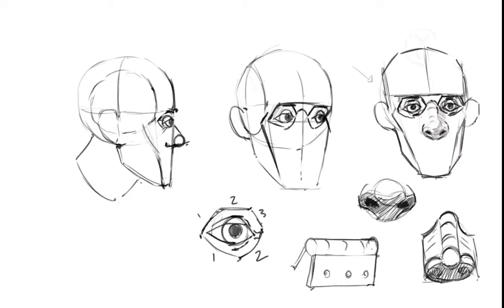Now, because this is all on an underplane, it's all in shadow. You see how all of this will be in shadow? All the eye is in shadow. And right here, that part's in shadow too, okay? So this is all in shadow.